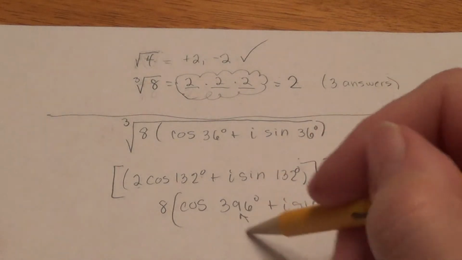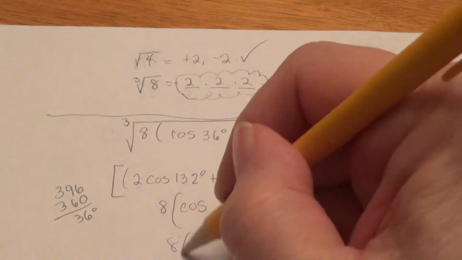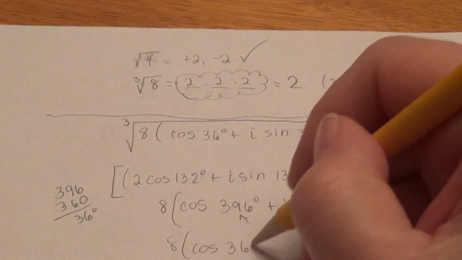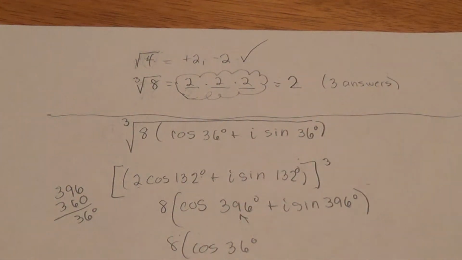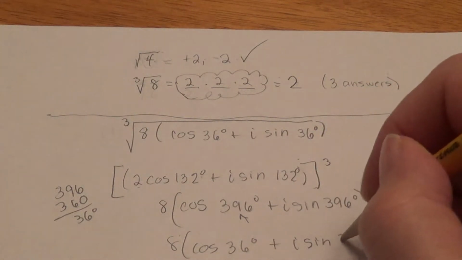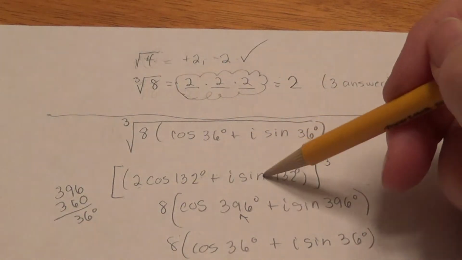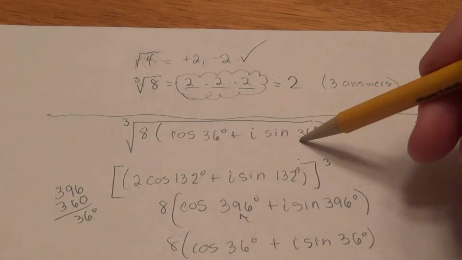That means we went around 360 and a bit more, so we can reduce that by subtracting 360, and it leaves us 36. So this is equal to 8 cosine 36 plus i sine 36, proving that this number up here is a cube root of this.